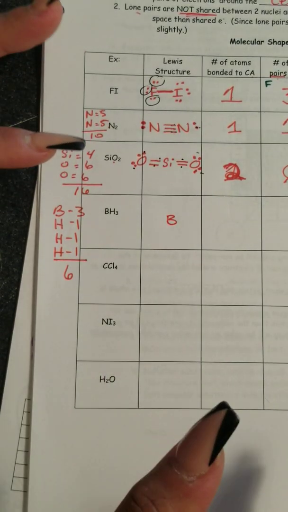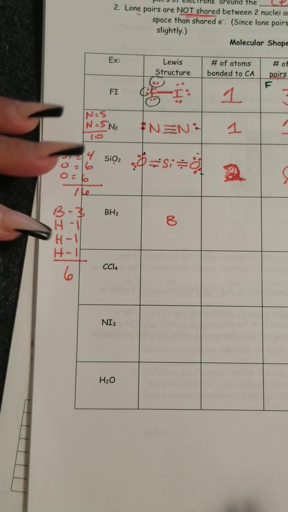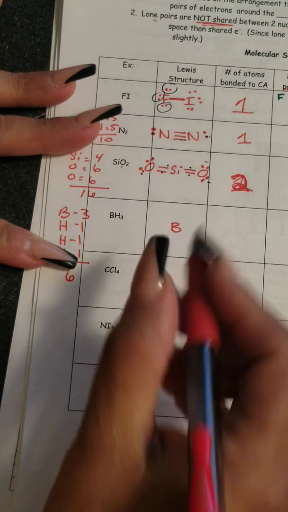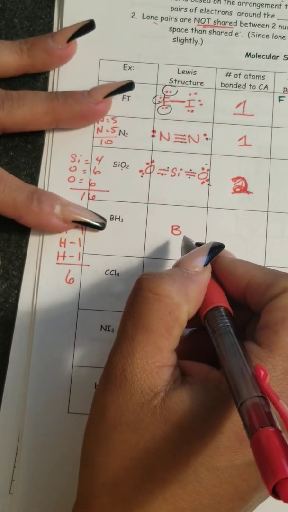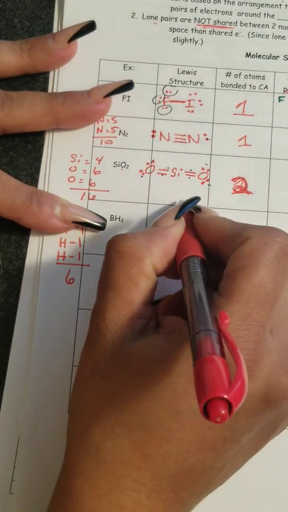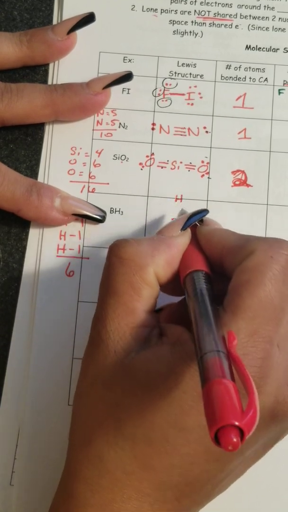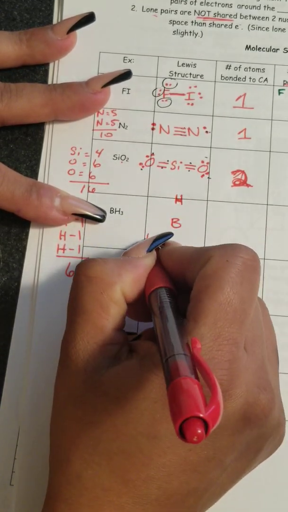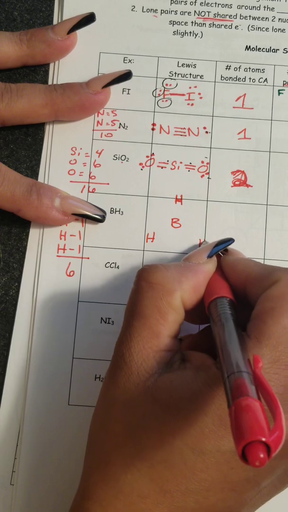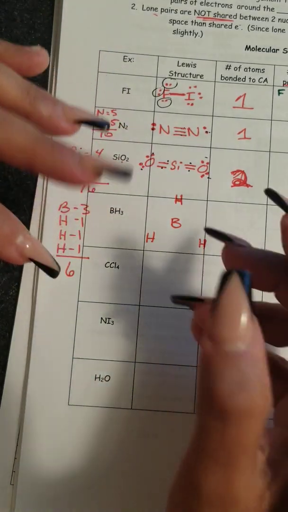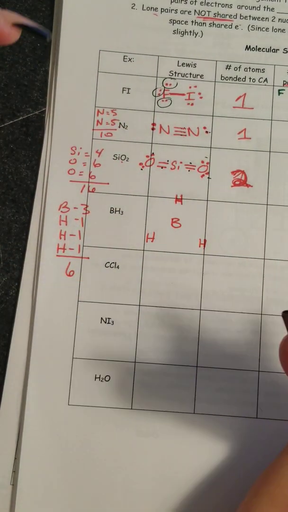Yes, it's still going to take energy, but it's going to take less energy. So I've got boron and I've got 3 hydrogens. So I'm going to put a hydrogen, a hydrogen, and a hydrogen. And I'm going to separate that and try to keep them symmetrically even.